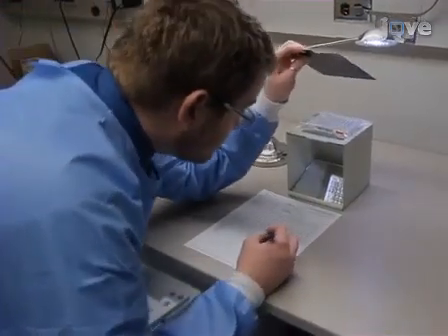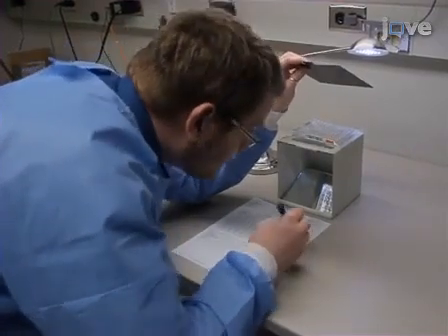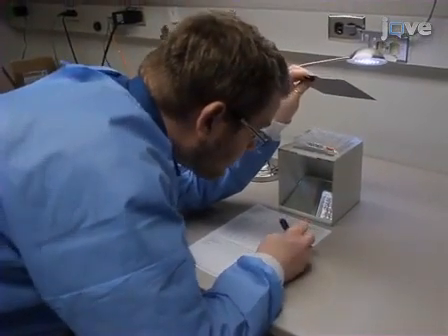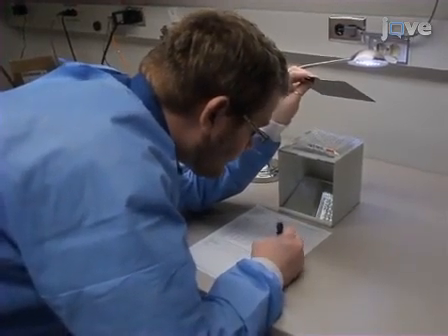For each condition, compare the growth to the control well. Then for each drug, record the first dilution that has no growth. This is the minimal inhibitory concentration, or MIC, for the drug.